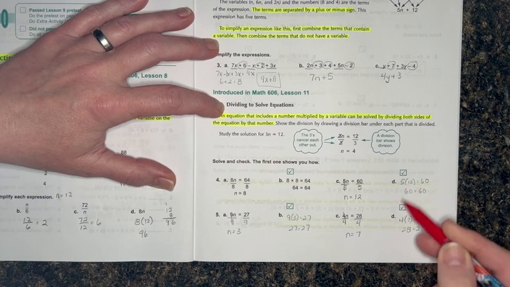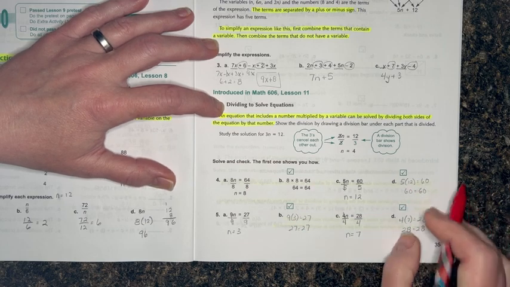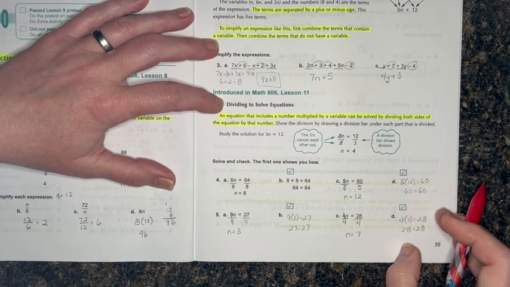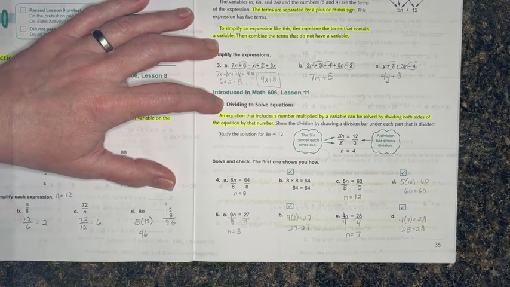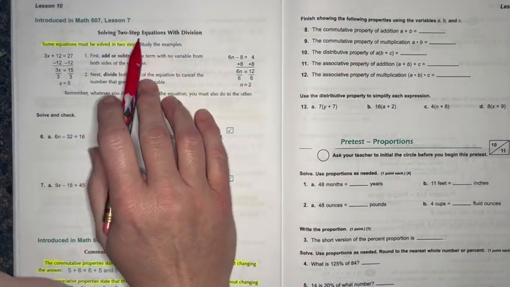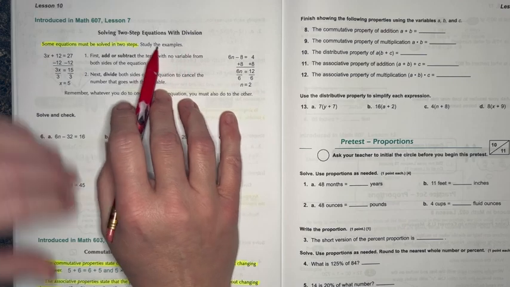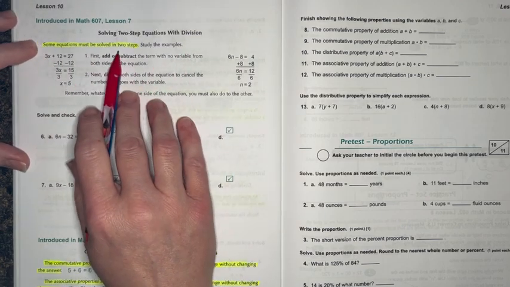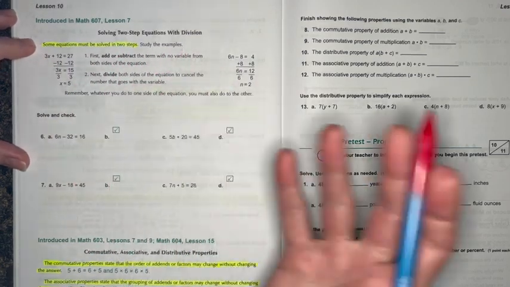Okay, that's how they want you to do these check ones. It's always good to check your work. All right, let's turn the page. We are at the top of page 36, and it says solving two-step equations with division. It says here that some equations must be solved in 2 steps. And then it says study these examples.